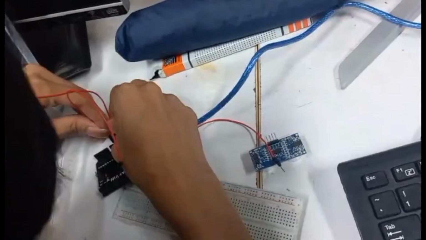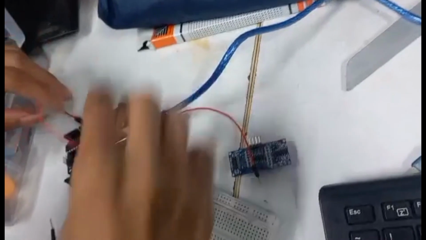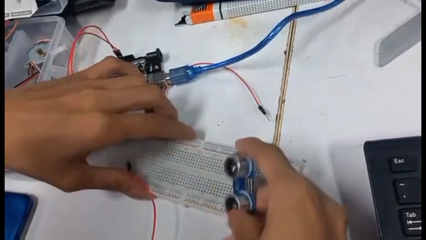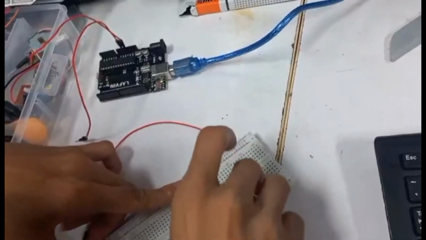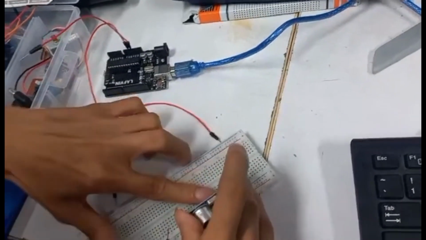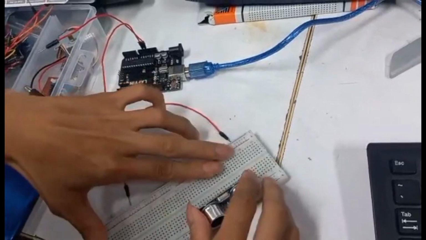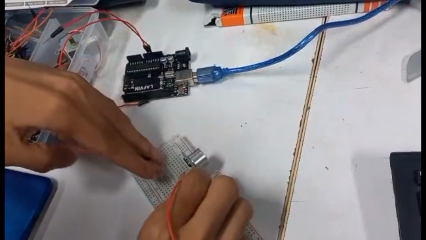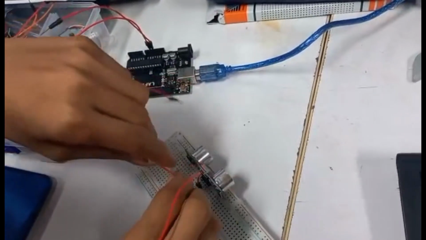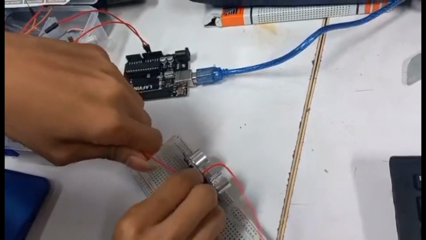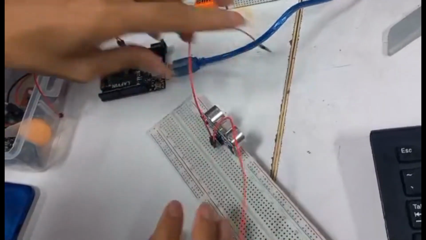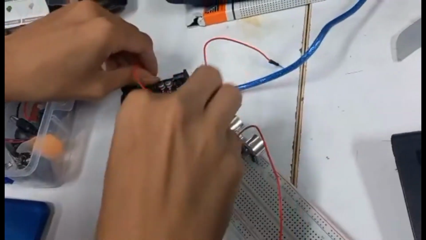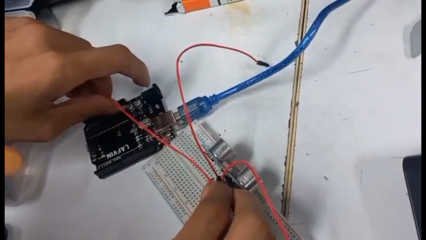Wiring wizardry: connecting to sound waves. Follow the wiring diagram. Ensure you have the correct one to create the following connections. Ultrasonic sensor's trigger pin to digital pin 5. Echo pin to digital pin 4. LED's anode to digital pin 13. Cathode to ground via resistor.